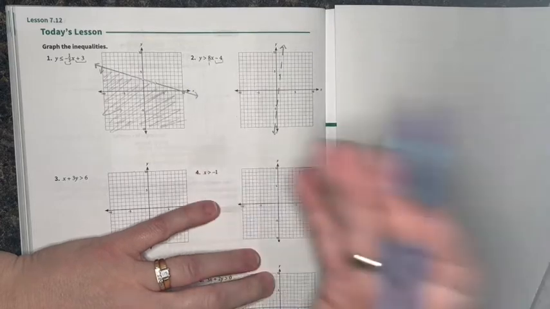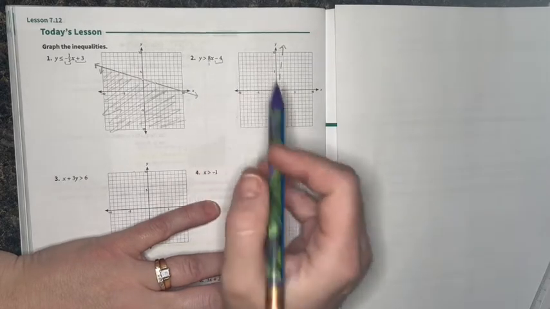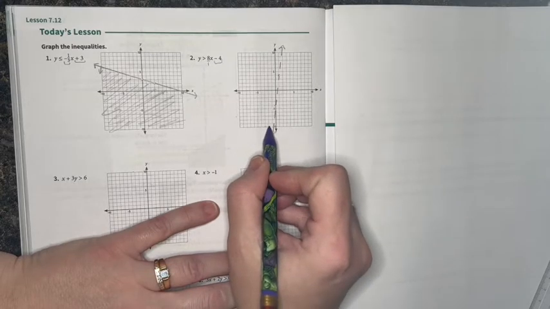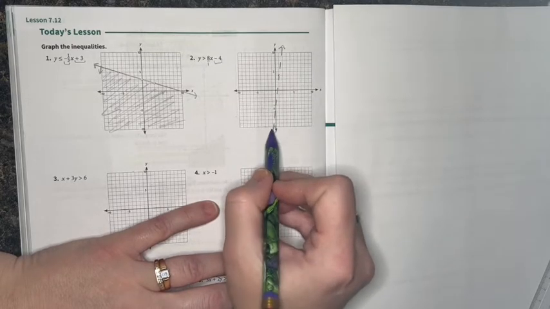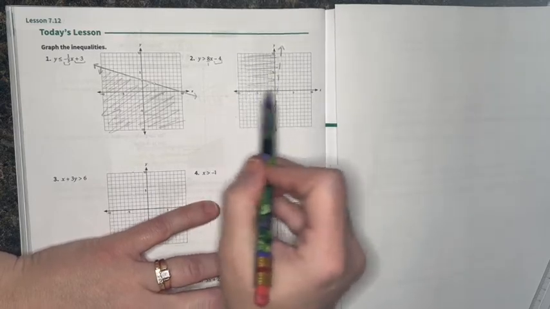Now, which side do I shade? Where is my shading going? Well, my y is greater than. So if I was walking up this steep mountain, I'd be standing on this side of the line, right? So that is where we shade.